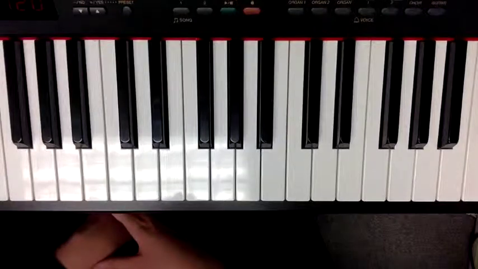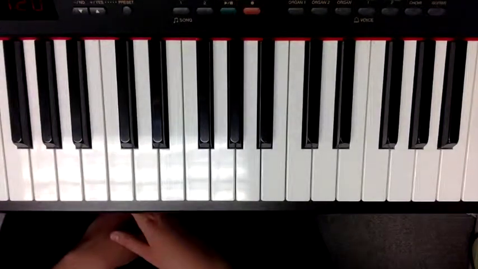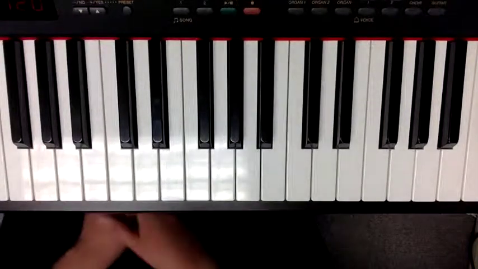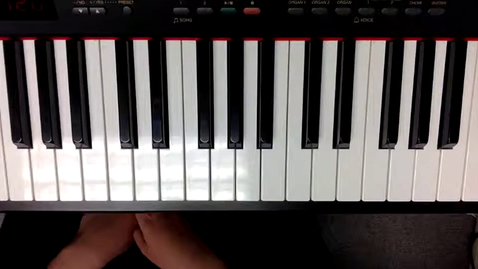It gets a little bit different when we add the bass line in, because the bass line will play one of the notes in the 7th chord. So we're going to hold off on doing any more of those examples for now.